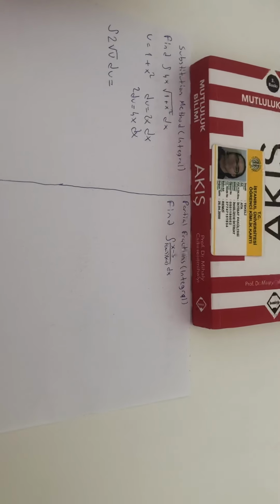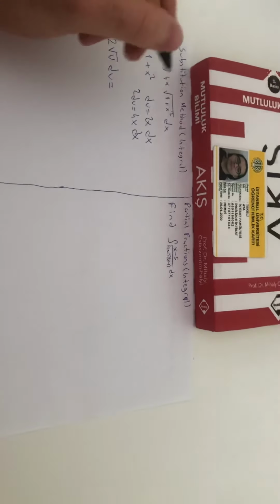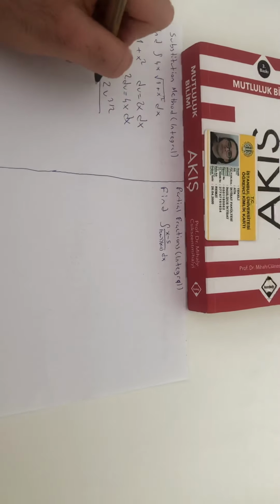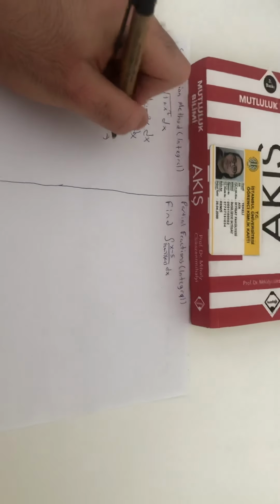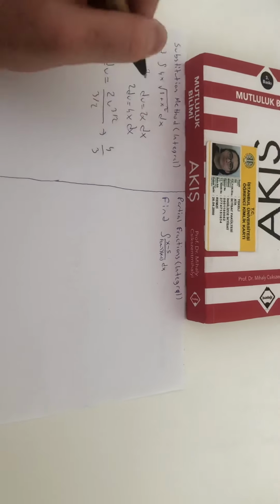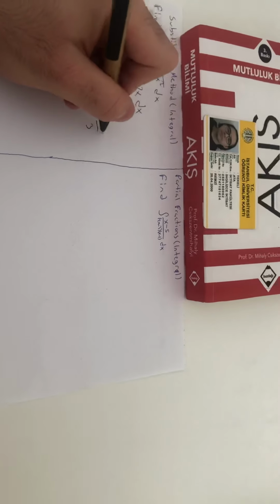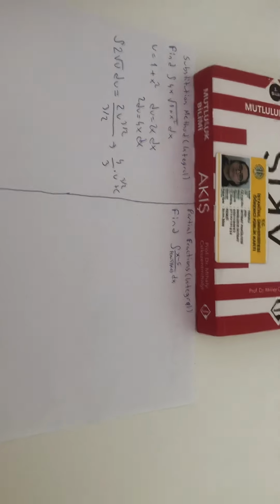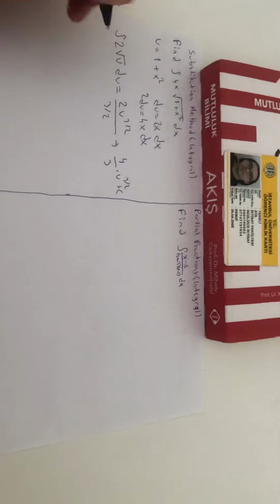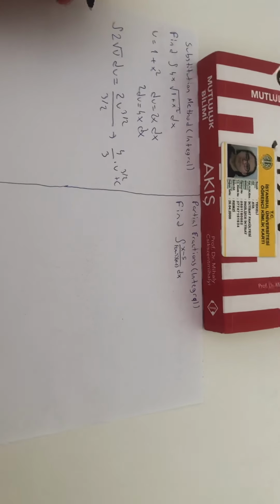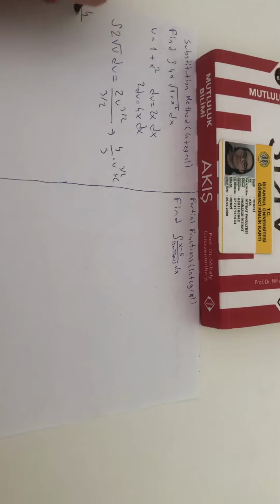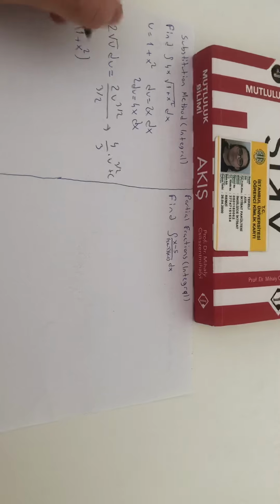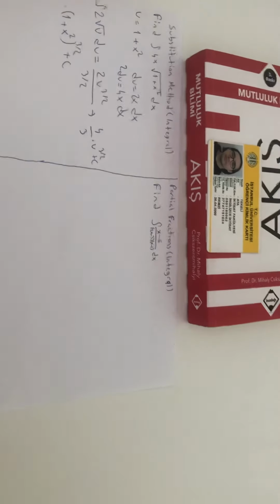By using one of the properties of integrals, we'll open it up: 2u to the 3 over 2, divided by 3 over 2. That means 4 over 3 times u to the 3 over 2 plus c. And then we replace u with the value we found. We find 4 over 3 times (1 plus x squared) to the 3 over 2 plus c.